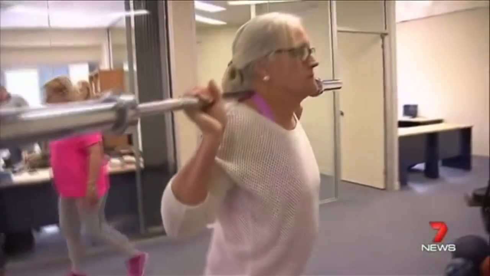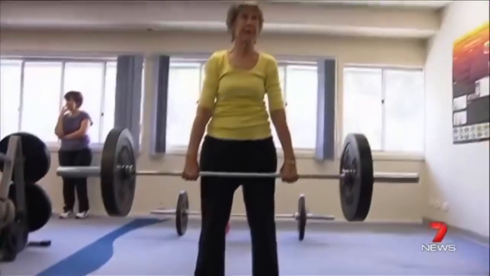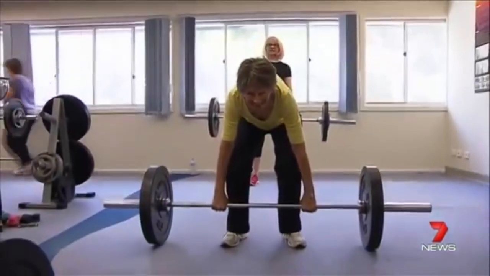These women are working out to beat brittle bones. It's a new way to prevent crippling osteoporosis.